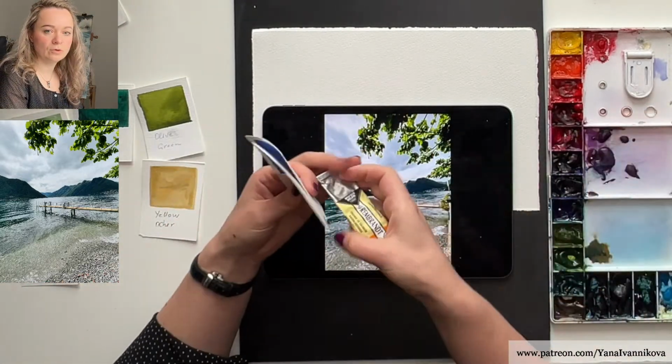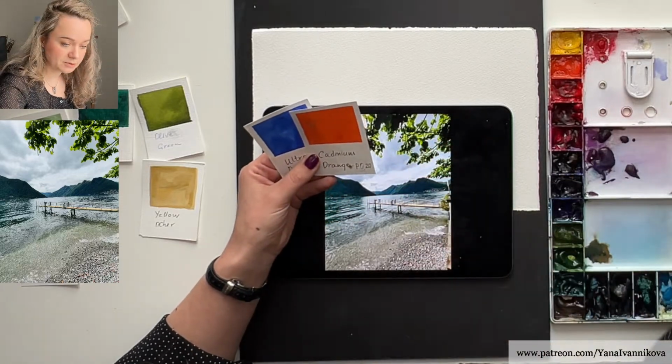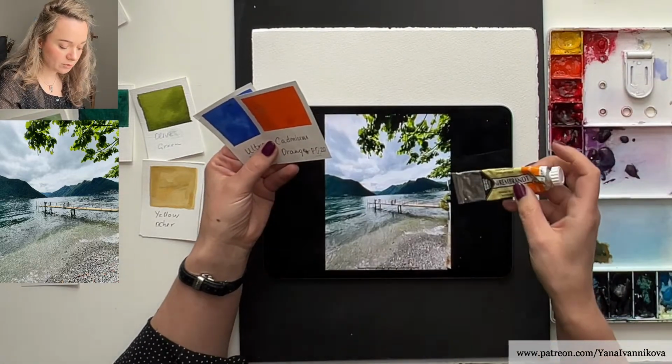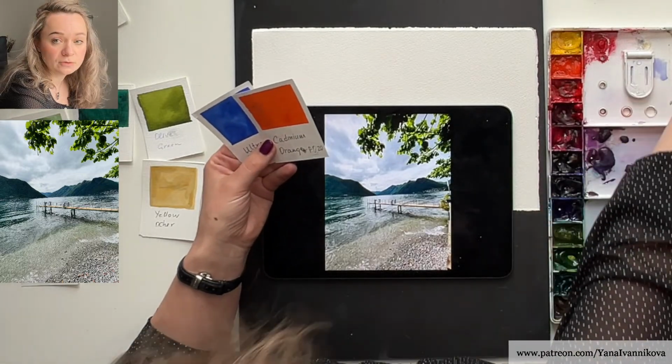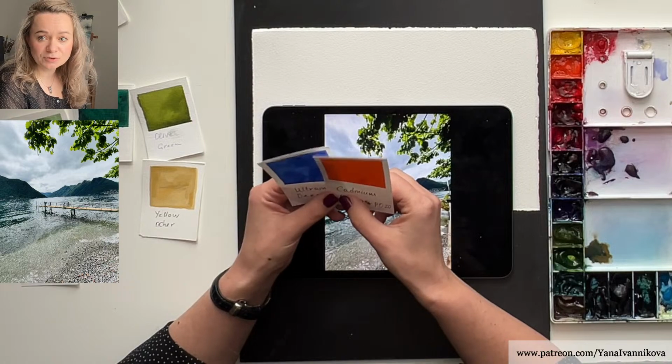On the tube you can also always check what pigment is inside, because sometimes it is called cadmium orange, but there are still some yellows and reddish tones inside, so that's important. Yeah, I'm sure, or burnt sienna.